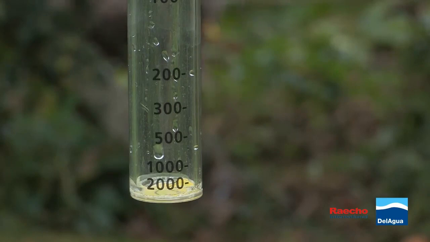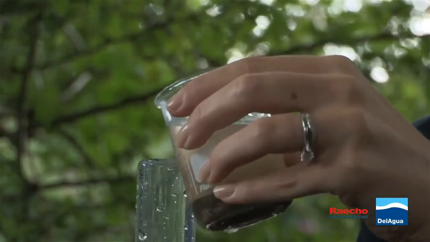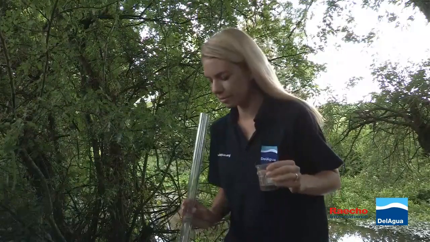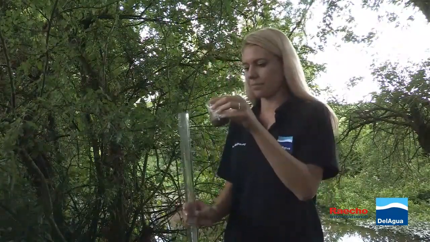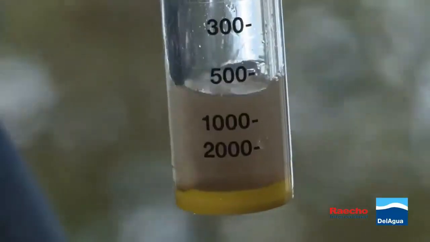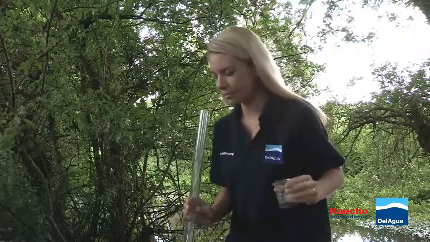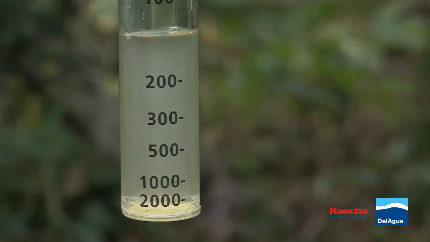Take a sample cup of water and tip a small amount into your empty DelAgua Jackson tube and look to view the circle. If the circle is visible, then add a little more water until it disappears. At the point the circle disappears, take the reading from the calibrated graduation at the point you could last see the circle.